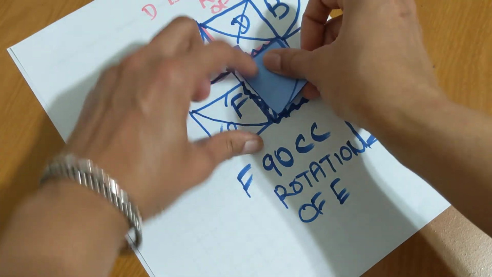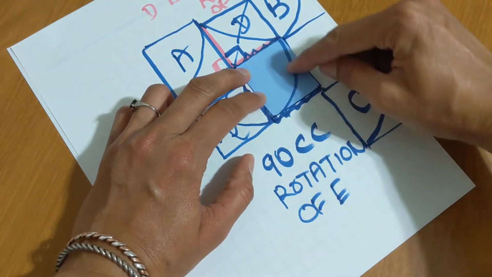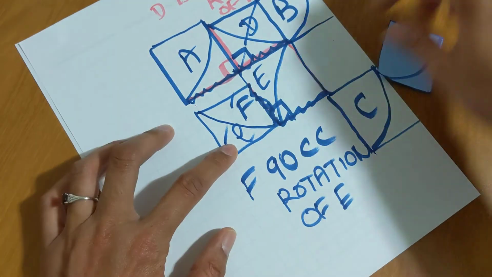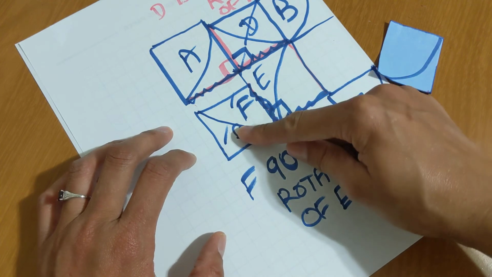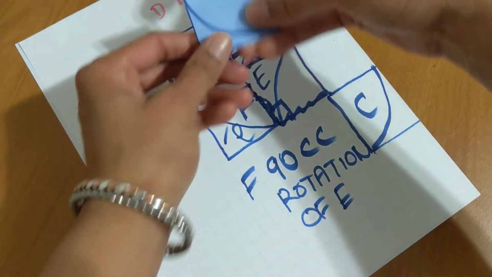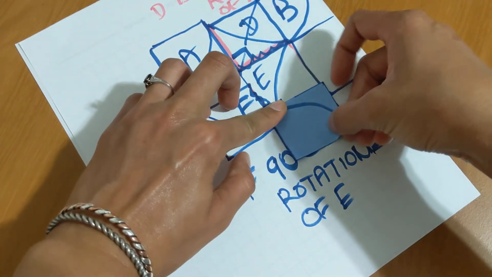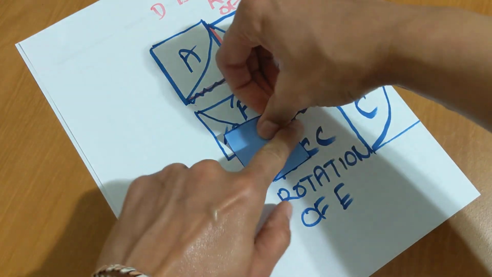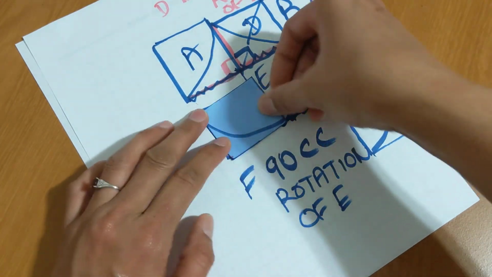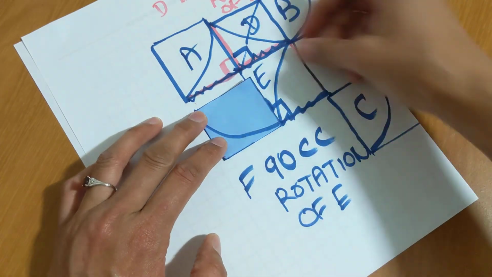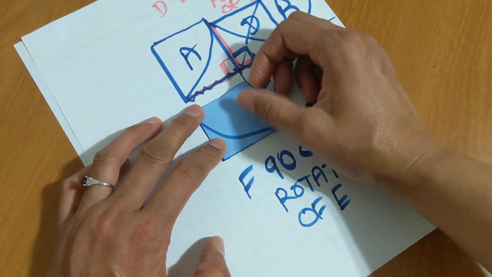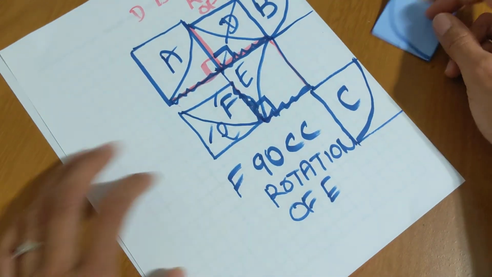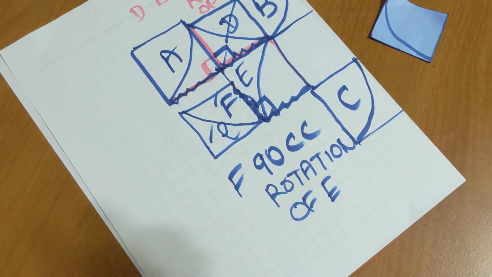Sorry, if this was here, then it could be just like this one. It could be 90 degrees counterclockwise, or you can say I'm going from here 90, 180, and 270. So 270 clockwise or 90 degrees counterclockwise. So I hope that helps.